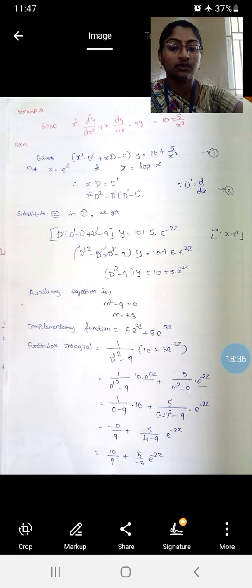So I am substituting here: 1 divided by, the first term becomes (0 - 9) into 10, plus 5 divided by, here the value of D' is -2. See in the exponential, there is the value -2. So write -2 for D': ((-2)² - 9) into e^(-2z). So there is the term -10 by 9, because there is a minus in the denominator, so I take it as a numerator: -10/9 plus 5 divided by, (-2) whole squared gives 4, 4 - 9, into e^(-2z).